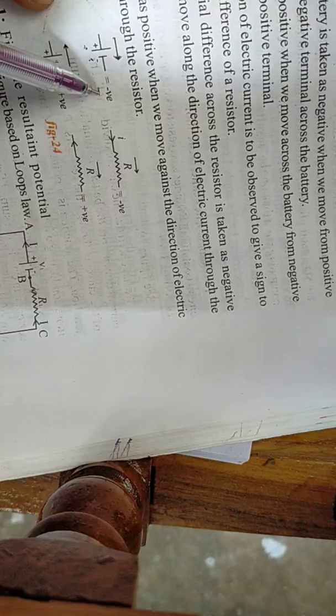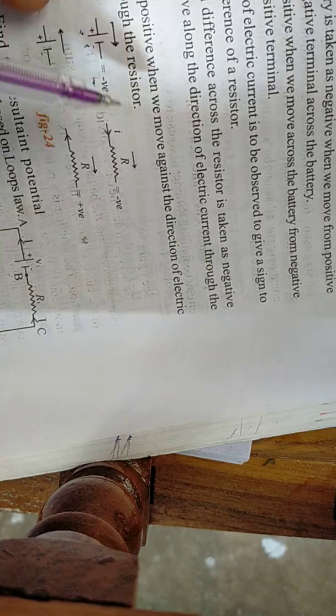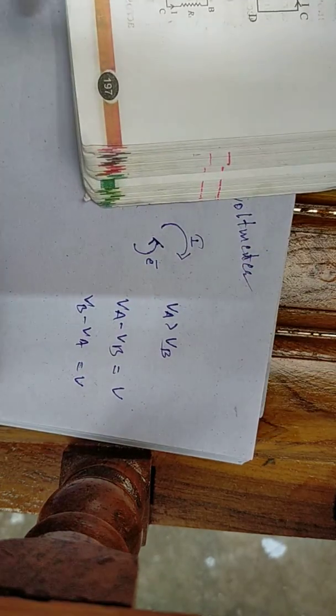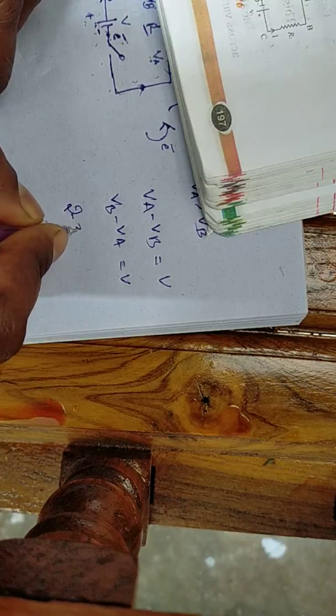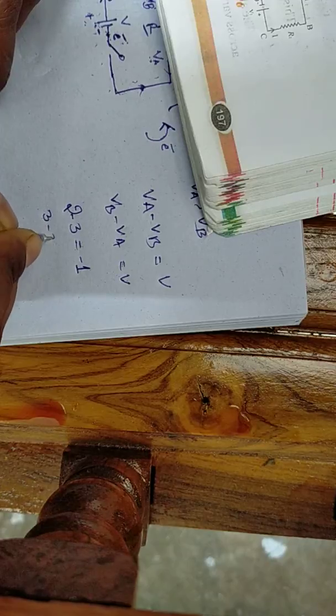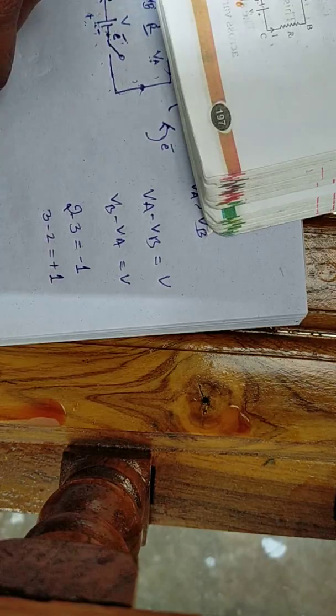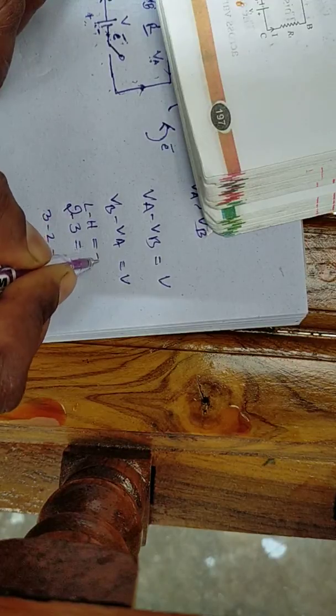What does it mean when you get a negative quantity after subtraction? See, if you do 2 minus 3, you will get minus 1. If you do 3 minus 2, you will get plus 1.